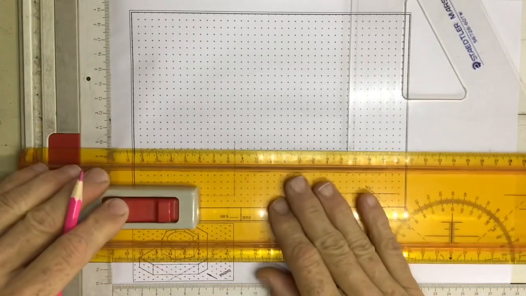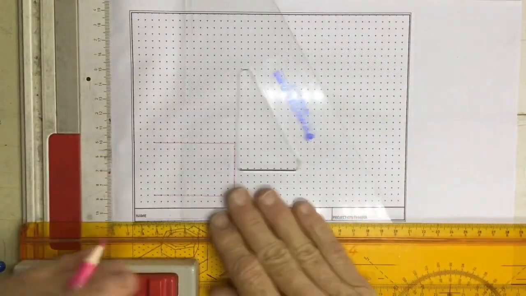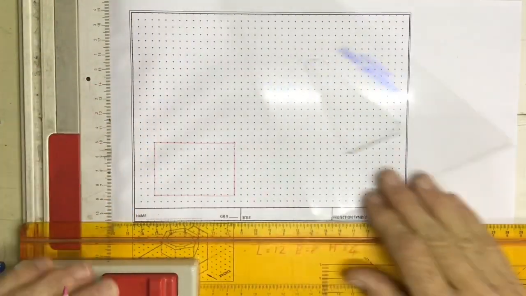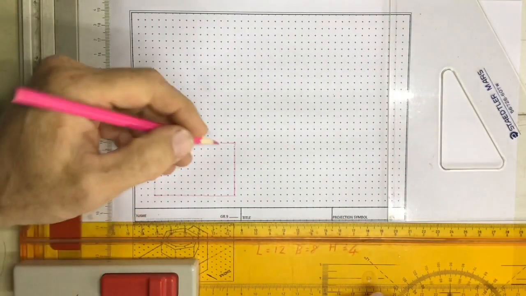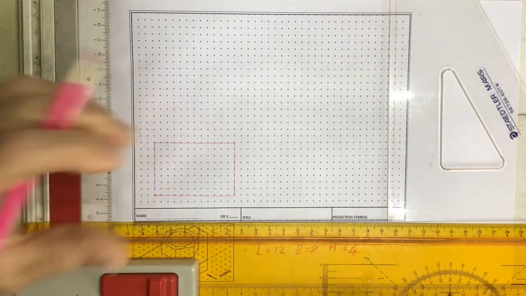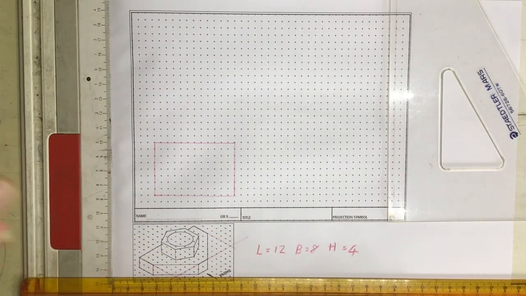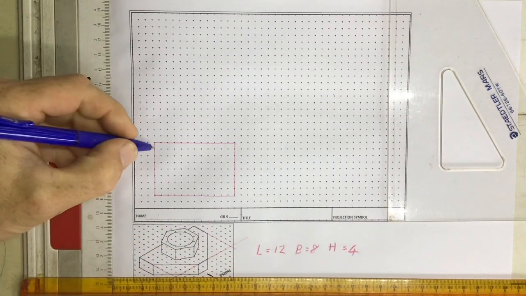Please make sure that you count very accurately when you're doing this so that you get that rectangle and it is correct. Those are construction lines that I've just drawn over there. Make them very, very light lines. I've drawn them much darker so that you can see them on the video.